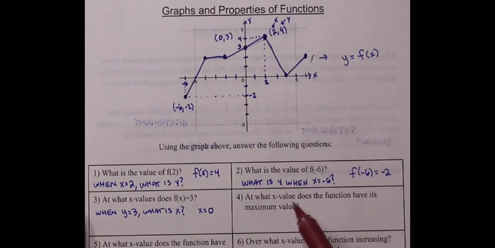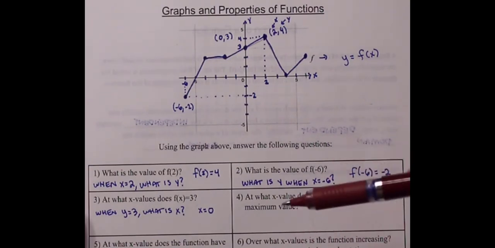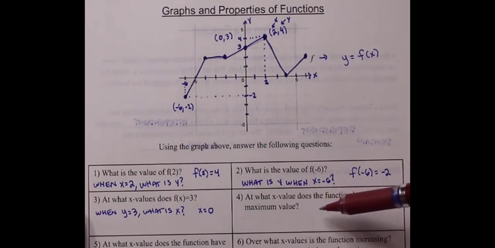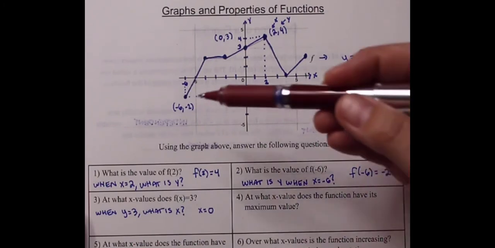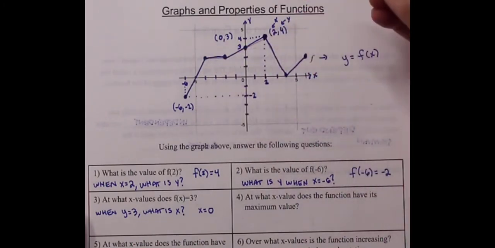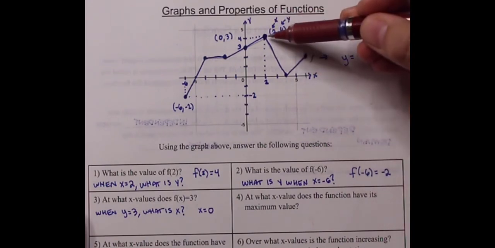At what x values does the function have its maximum value? Okay, so you know intuitively what maximum is, even if you don't know what it is mathematically. It's the same thing you already know. It's just highest or largest. So what is the biggest value on your graph, and what x value gives us that number? So if you look at this function, here's the highest point right there.